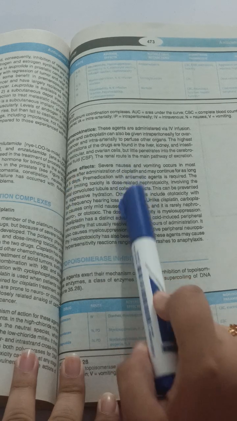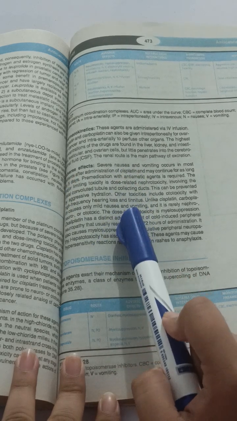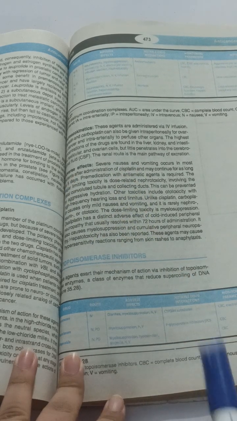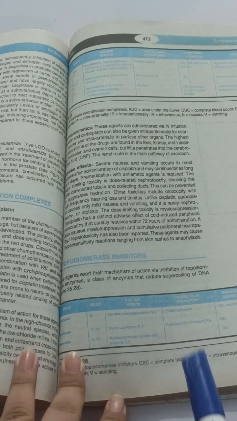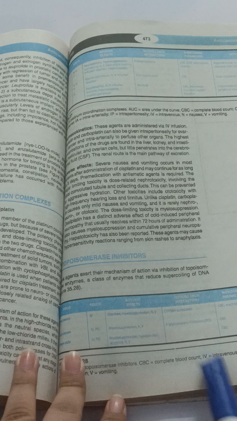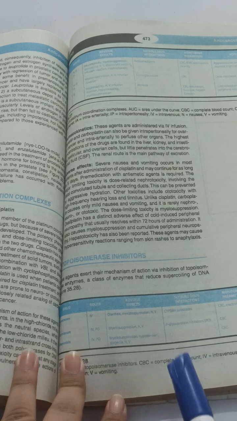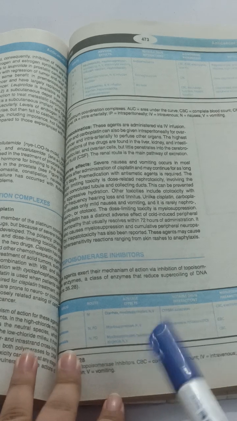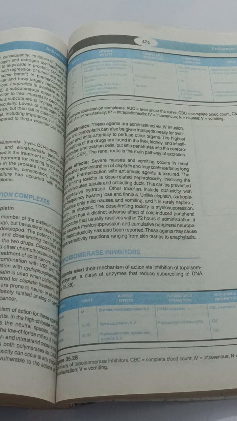Now the adverse effects, simply I am telling you the adverse effects written in this whole paragraph. The adverse effects are severe vomiting, nephrotoxicity, ototoxicity, and electrolyte imbalance. But carboplatinum has less toxic effects than cisplatinum. Cisplatinum has more nephrotoxicity and ototoxicity.